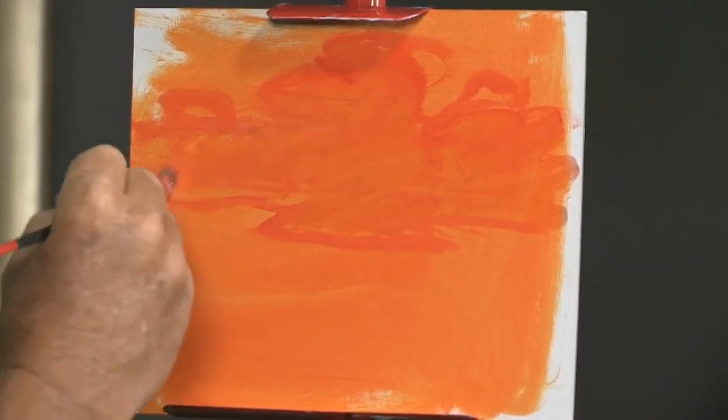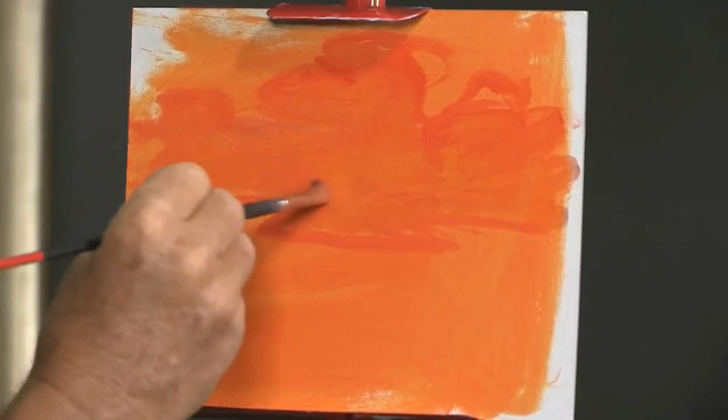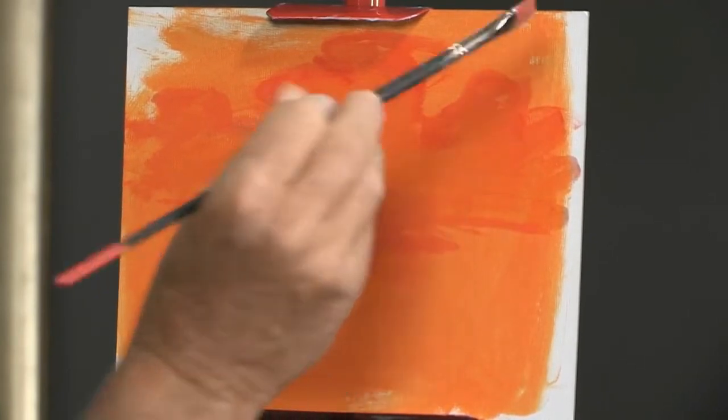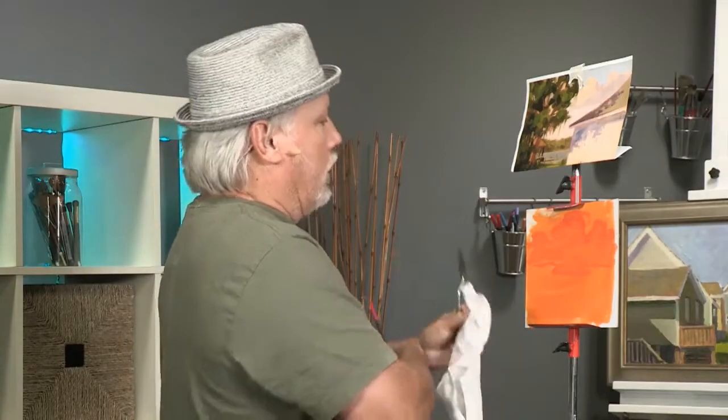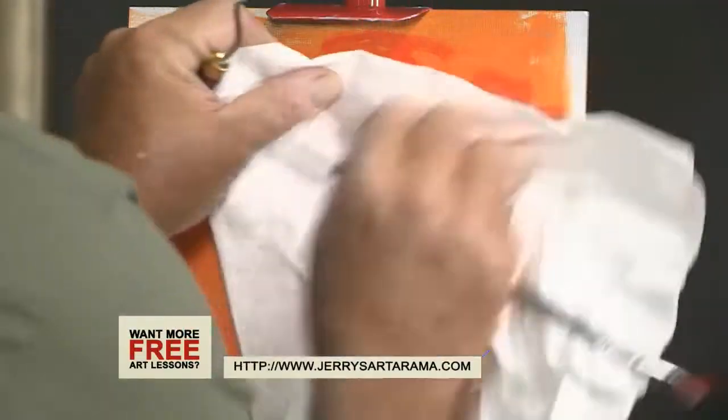So we'll let that soak into that Souvenir board just a minute. And if it doesn't dry quick enough for your liking, you can always just take it off.